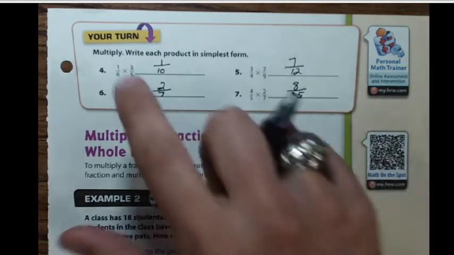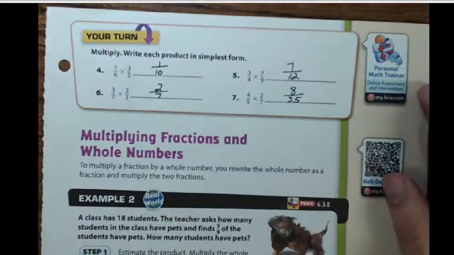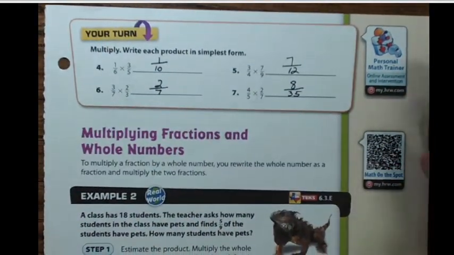Okay, so we're on to page 65 now. We're going to start with the your turn. It says multiply, write each product in simplest form. So these are the answers for those 4 problems. What I'd like you to do is, in just a second, pause the video and see if you can come up with those answers based off the notes that we've taken so far, and then you can use the answers that we have as a little check.